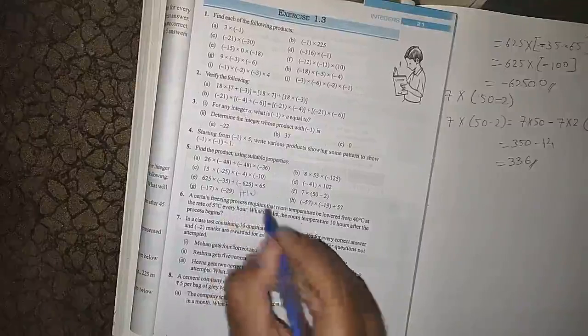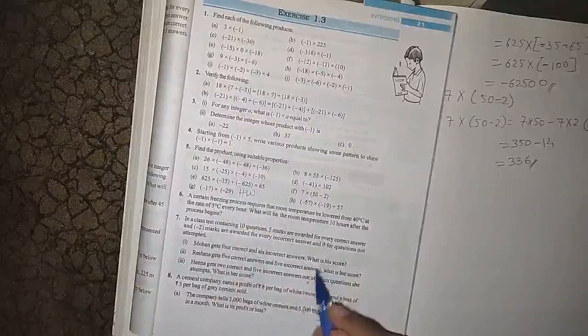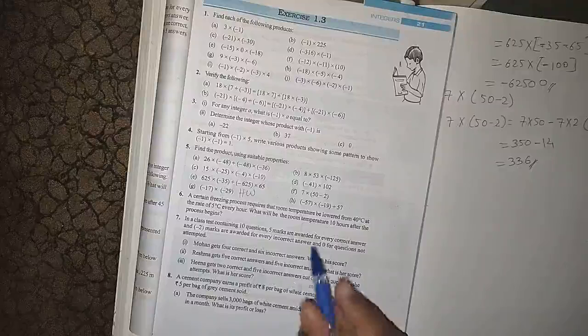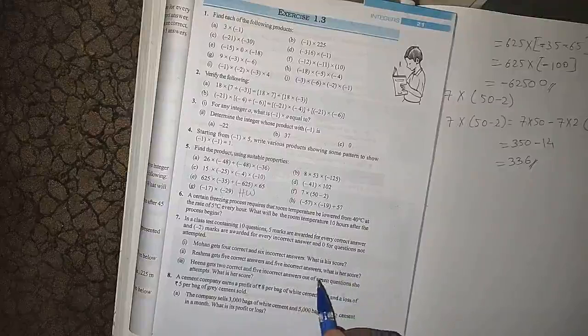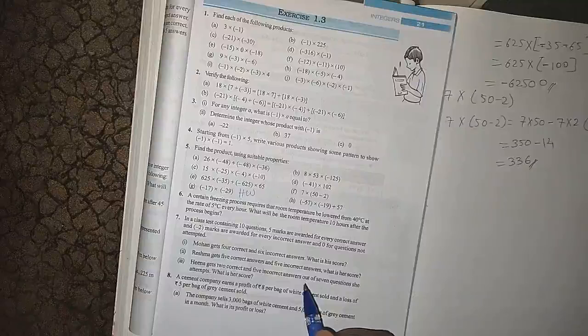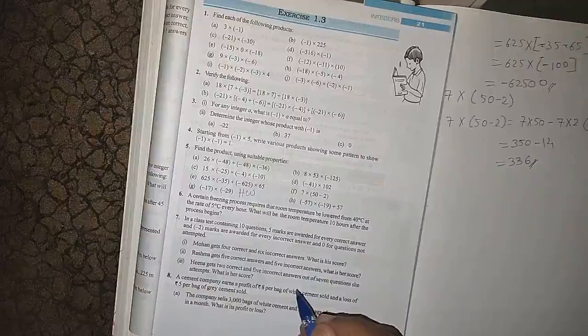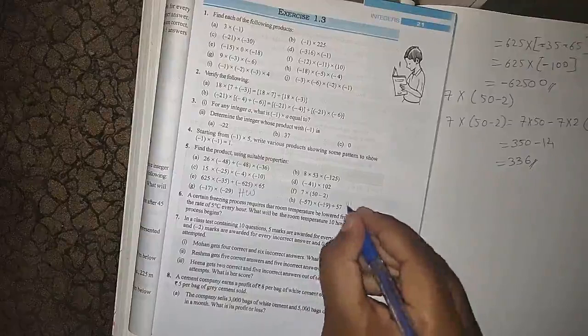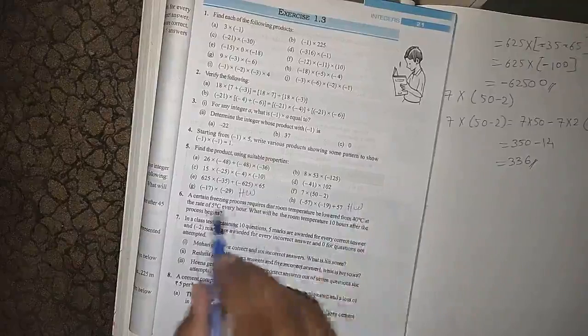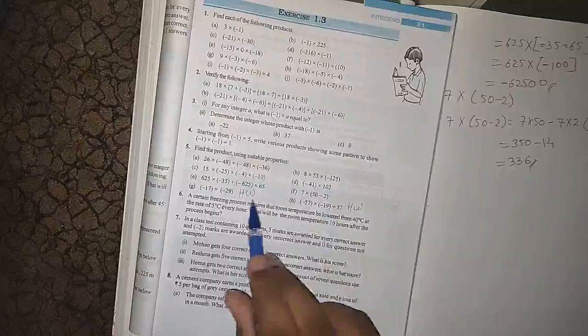This is your homework. Then here also you should use the distributive property only. So this is also your homework. These two you try at home.